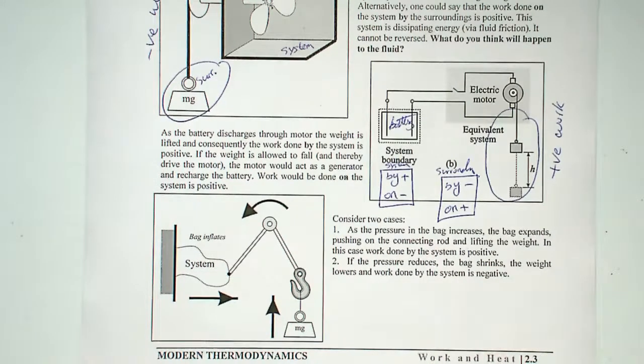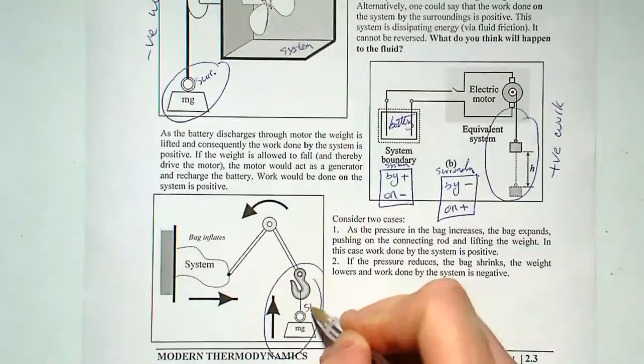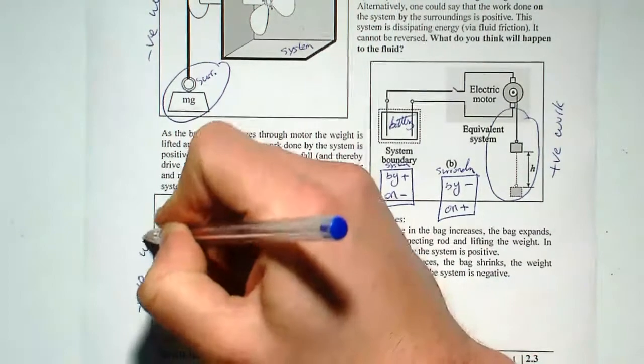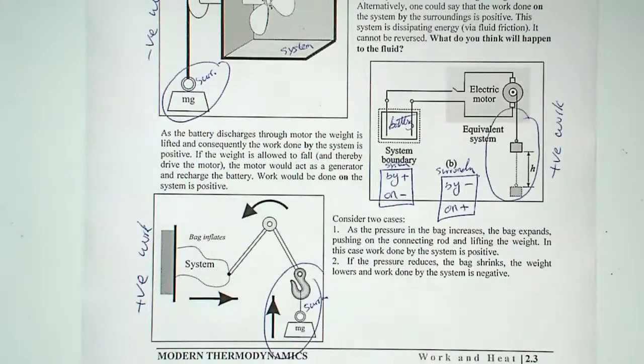And the last one is you've got a bag, and this bag inflates. It doesn't matter how, we don't really care how this bag inflates, but as soon as this bag inflates, then it will lift this weight. So if this is your surrounding now, you see that the system is actually doing the useful work, and therefore that is positive work. So you've seen now 2 examples of negative and positive work.